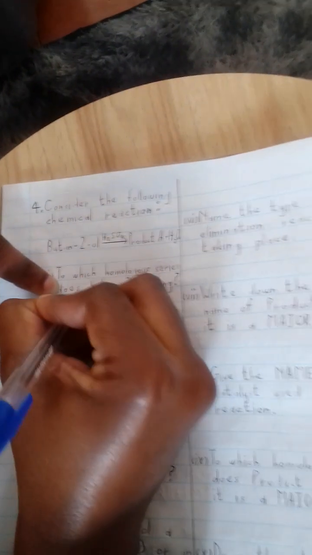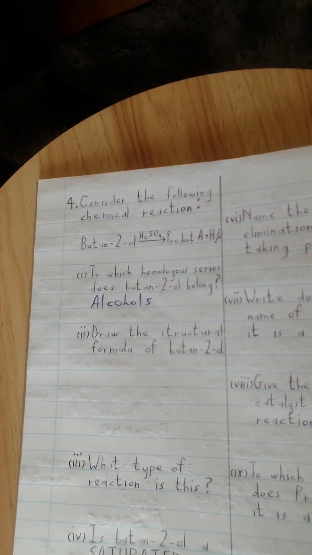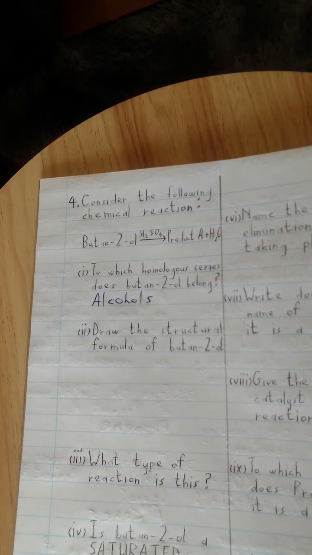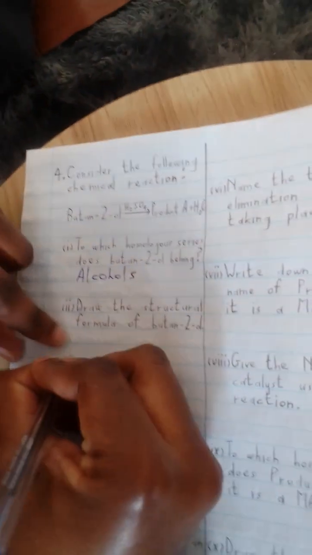And then number 4 states, consider the following chemical reaction. Butan-2-ol under the influence of that catalyst forms product A and water. Roman numeral 1 asks, to which homologous series does butan-2-ol belong? It belongs to the alcohols. Roman numeral 2 states, draw the structural formula of butan-2-ol.